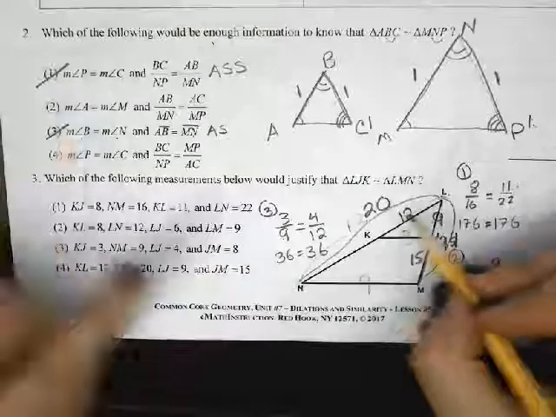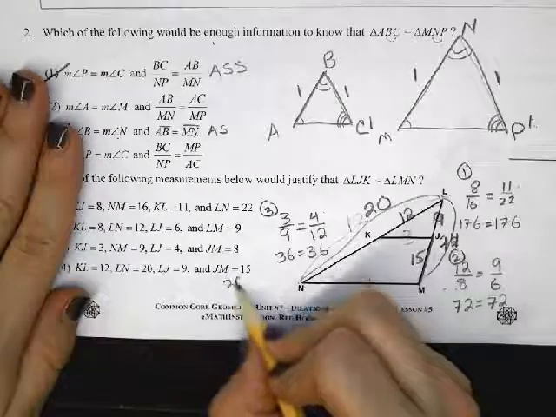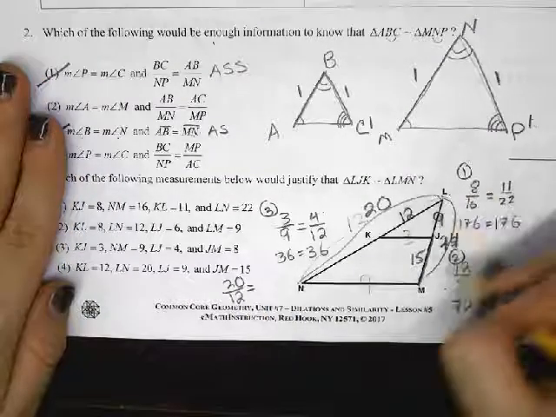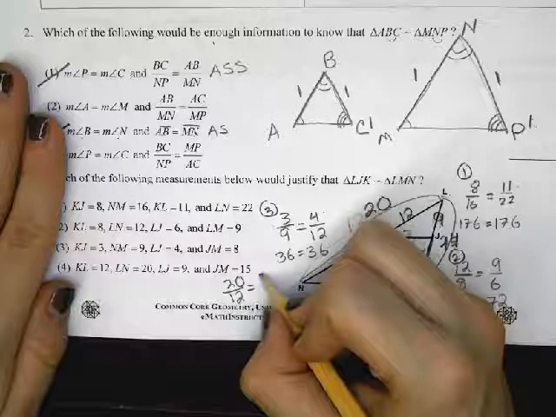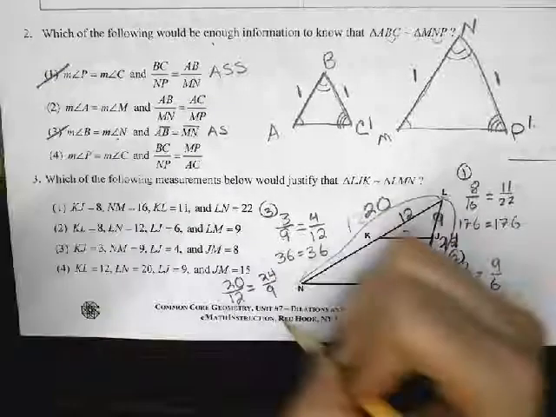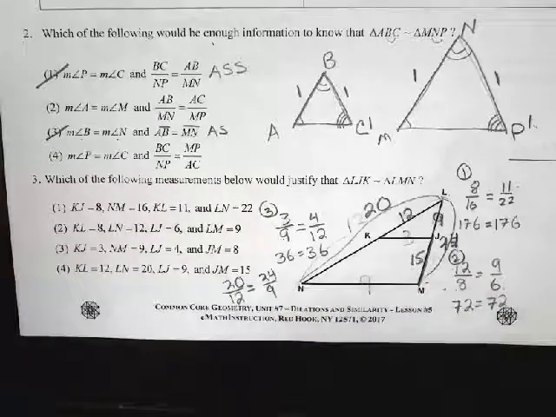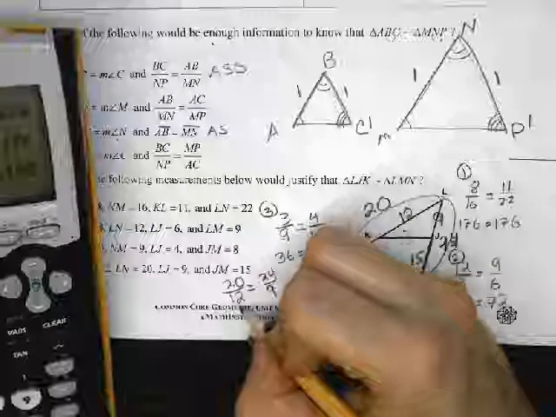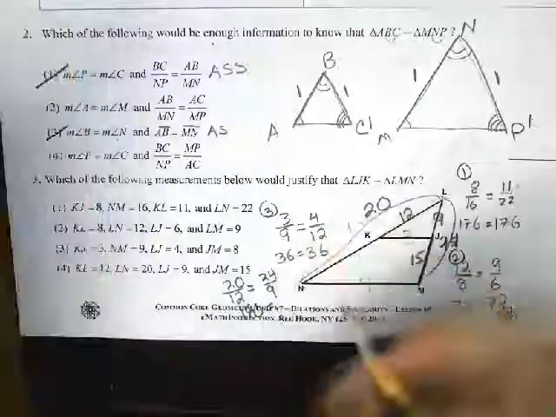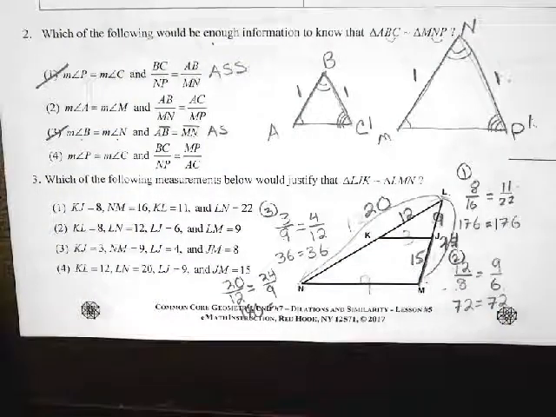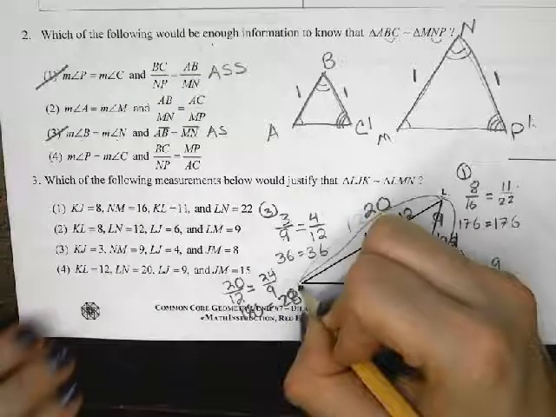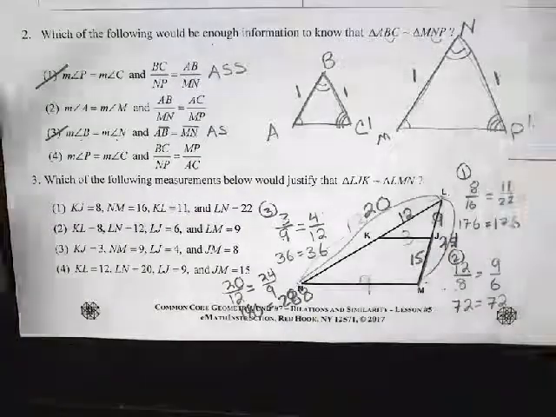So big over small should equal big, 24, over small. So I'm going to do 20 times 9 gives me 180, equals 12 times 24. That gives me 288. So I'm going to pause there.